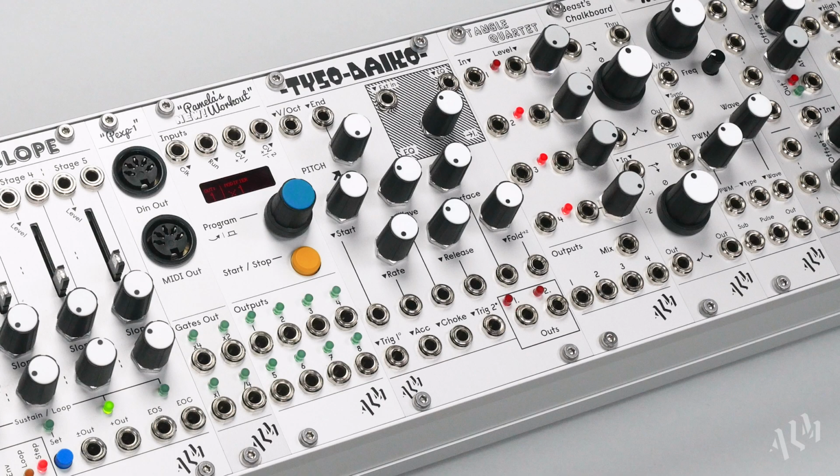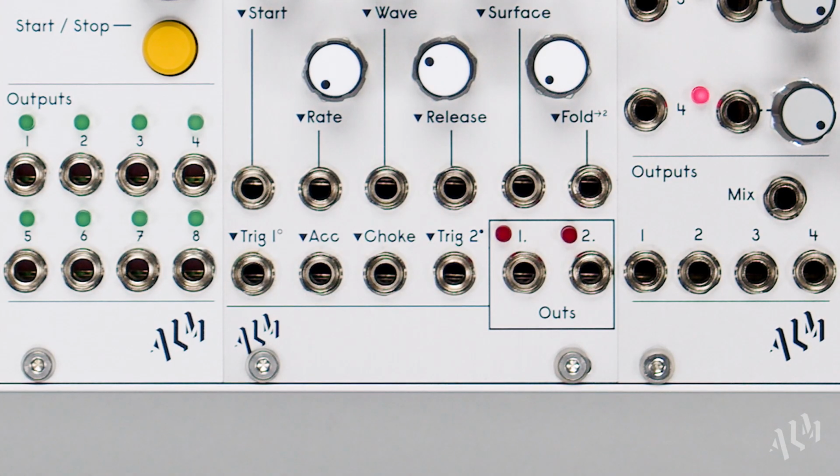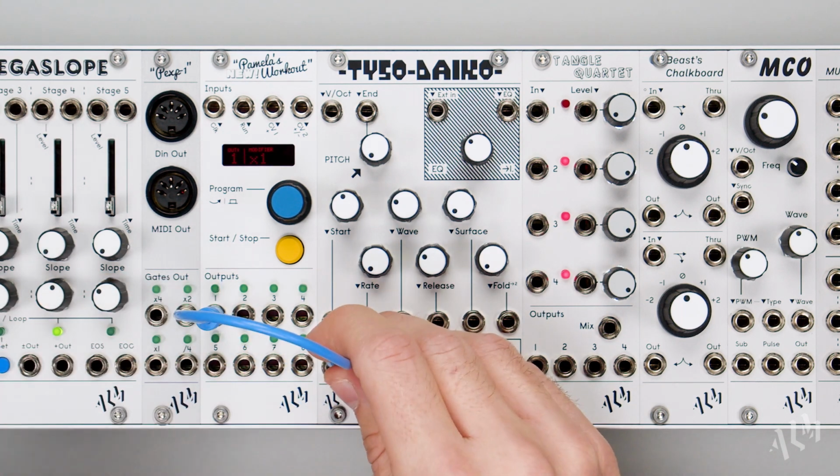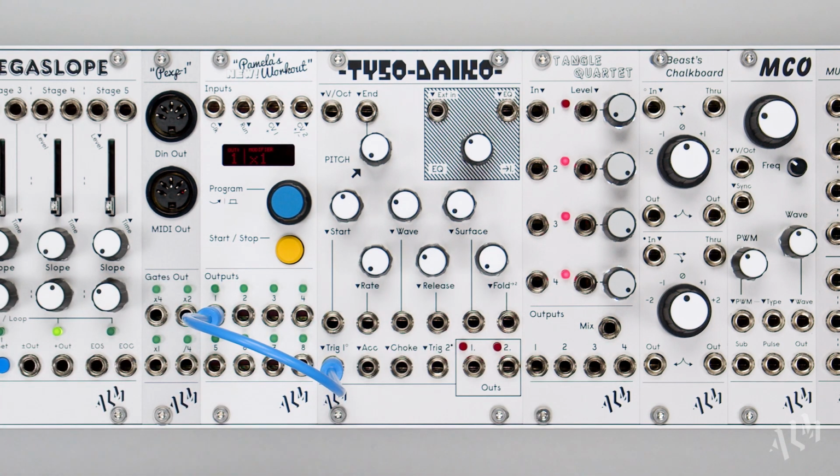To start, let's take a look at the basic connections. The 4 inputs along the bottom are designed to accept trigger or gate signals depending on their function. The Daiko must always be triggered to produce a sound. Trig 1 will trigger the first voice, corresponding with output 1.